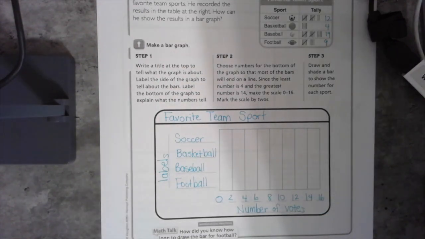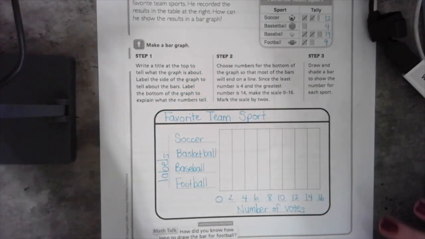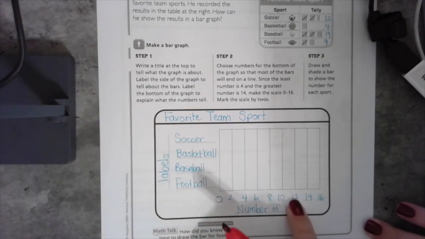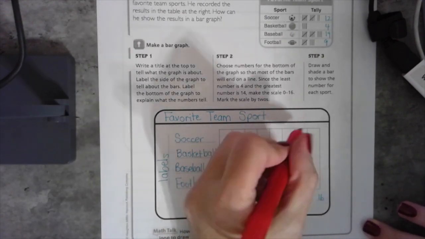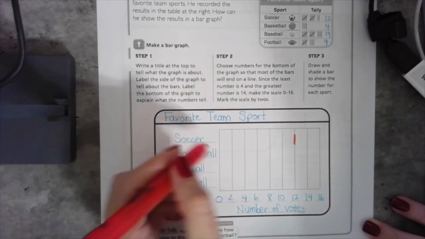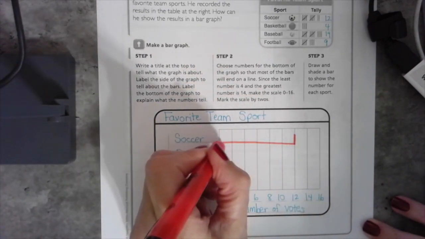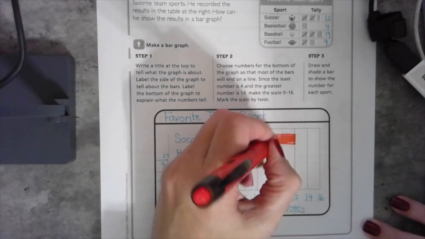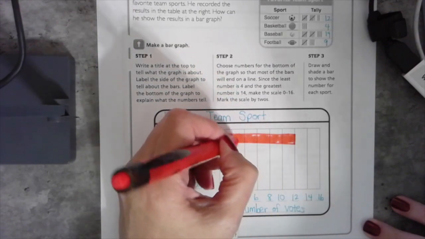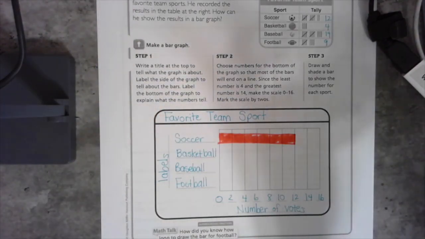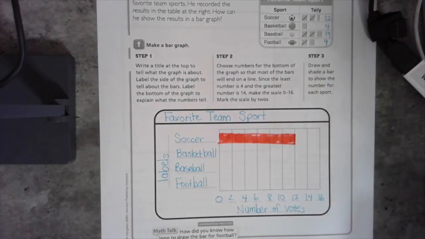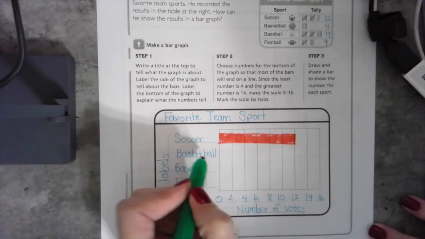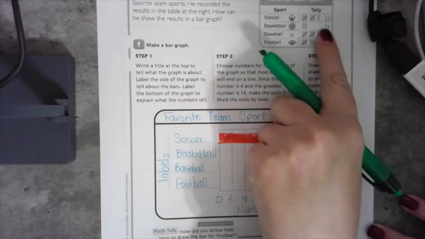Okay, so soccer got 12. Let me make soccer a different color. Let's do soccer red. Okay, so here's 12. I go up to where soccer would be, and I make my little mark there. Now I'm going to draw my bar graph, which is making a rectangle basically, and then just filling it in. You're not going to use crayons. The only reason I'm using colors is to help make it a little bit easier to see while I'm teaching. Okay, so basketball. Oh, goodness. Basketball wasn't very popular. They must not be at Howe. Okay, so basketball got 4.